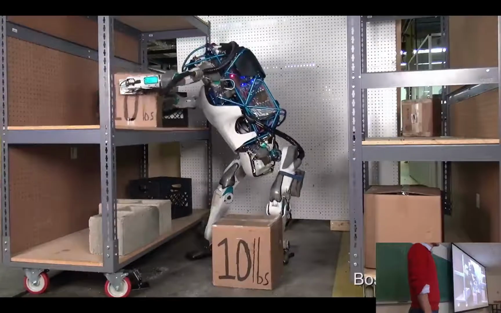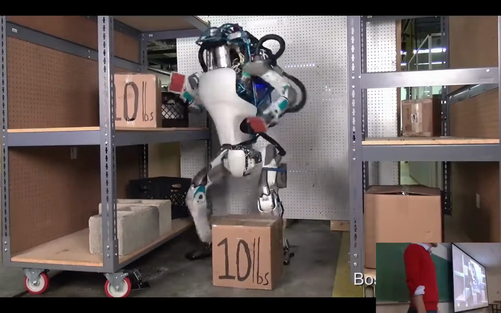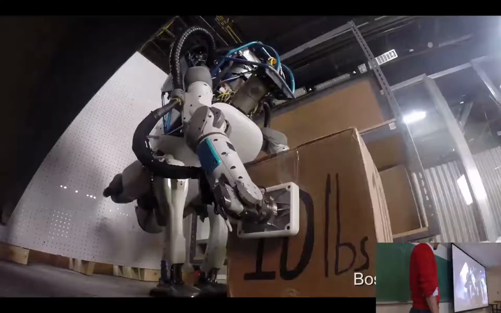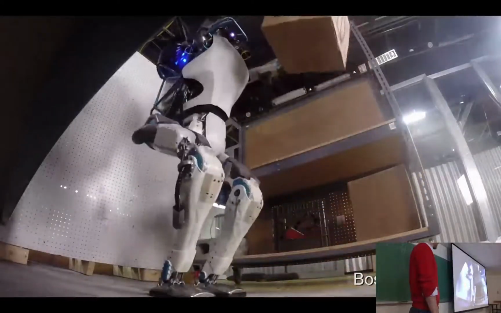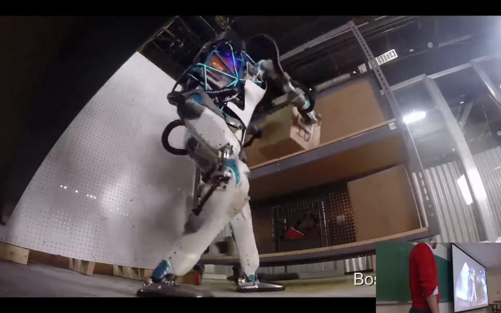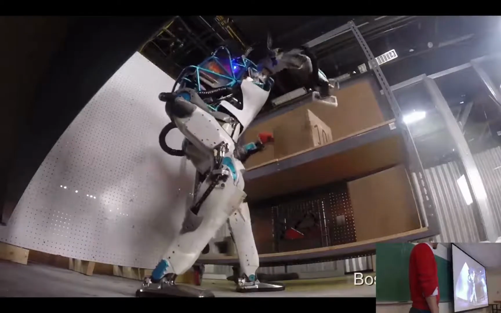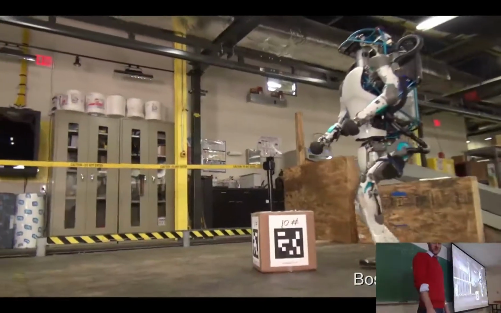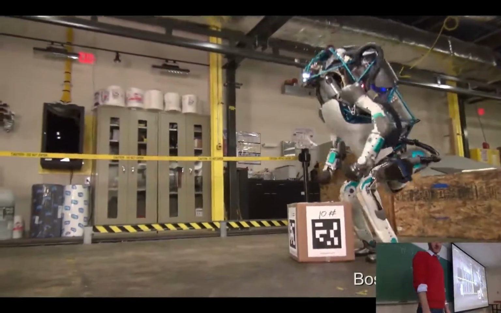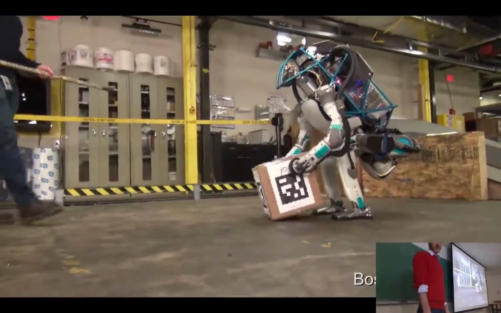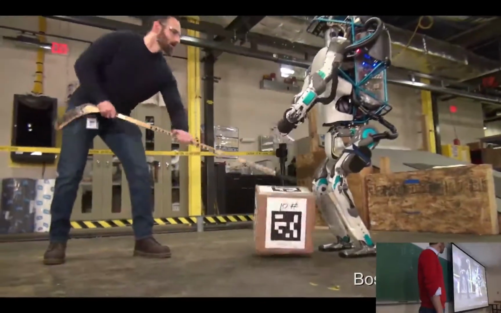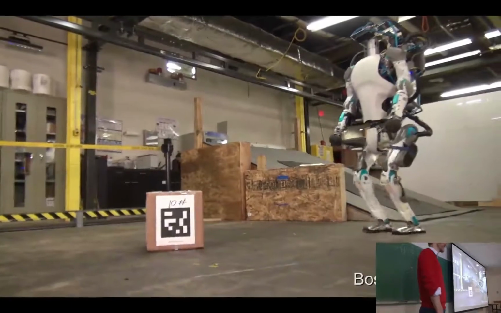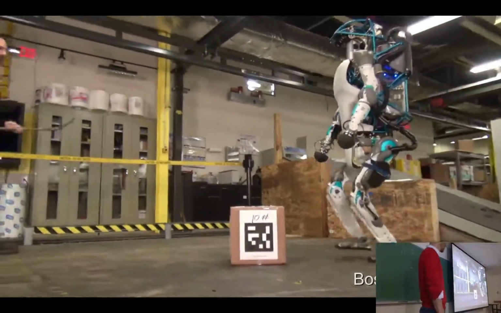Combining legged locomotion with object manipulation is extremely difficult in robotics. Roboticists seem to have a sadistic streak here. I don't know why.